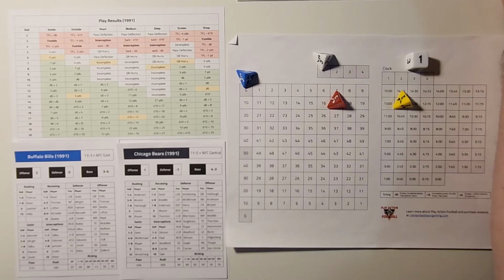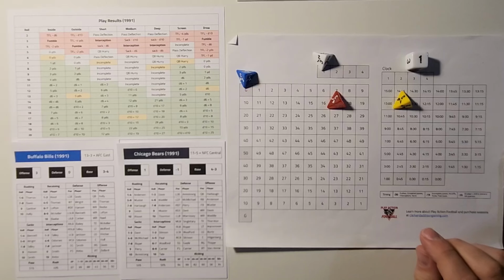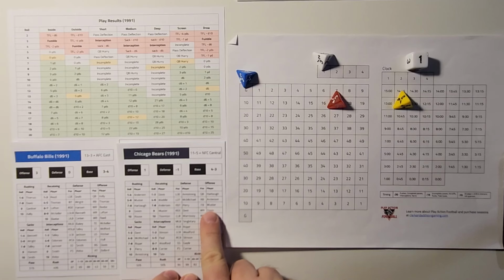And I don't know who that would be. Not sure who was doing the kickoff returns back then. Davis, Waddle, maybe one of these cornerbacks. I don't know.